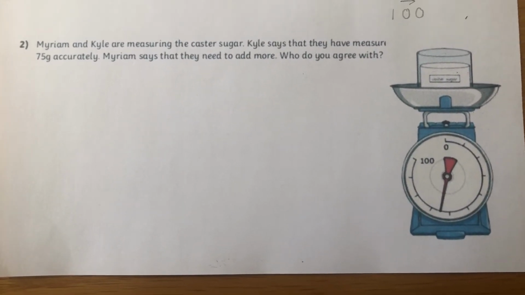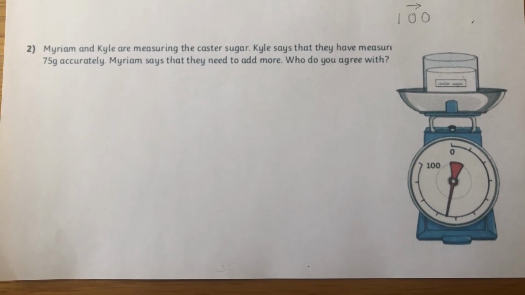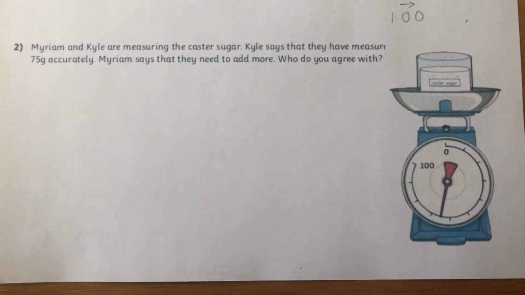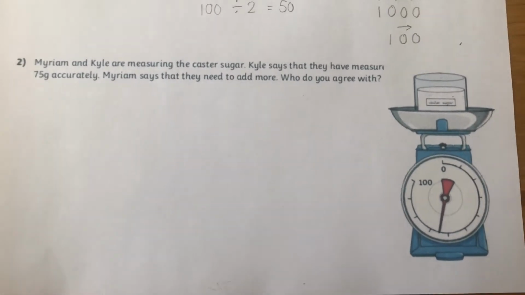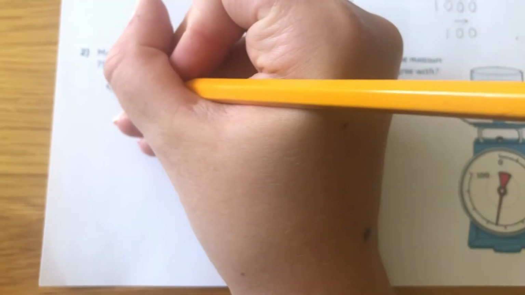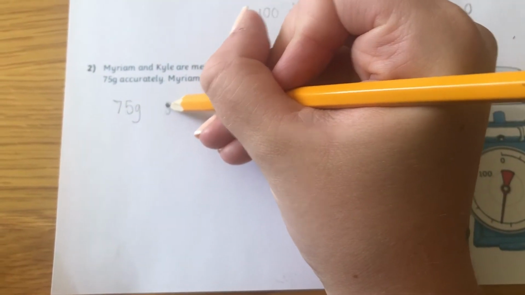Okay, so now we've got another problem. So this time, the castor sugar wants to be 75 grams, okay? So it's a different recipe. Instead of 100 grams, we've now got 75 grams of castor sugar. So let's just write that down so we remember. 75 grams of sugar.